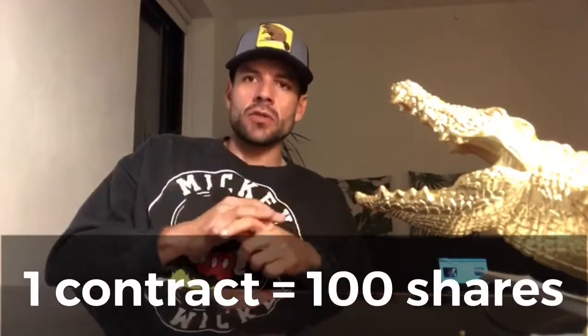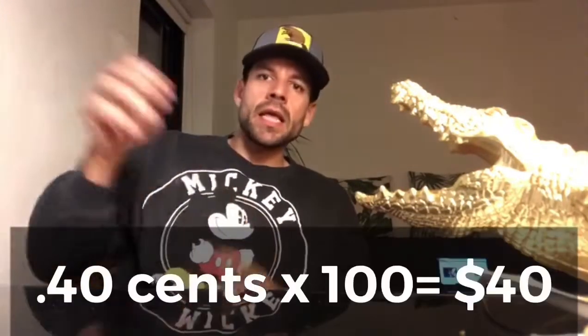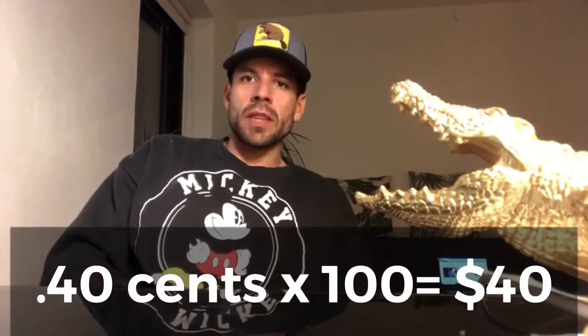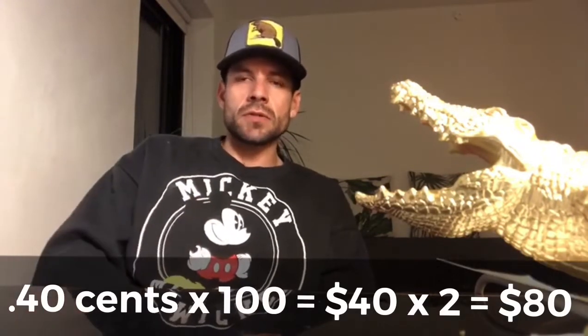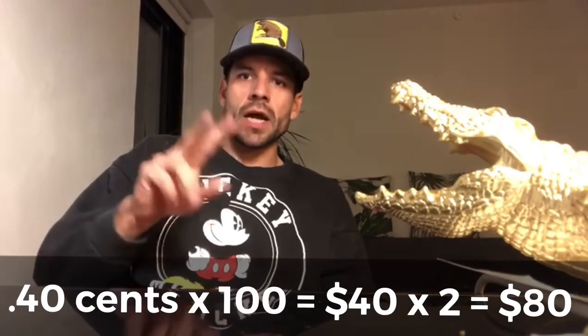So the first component is the price. Now the price can range between 40 cents to $50 or whatever, but just know that when it's quoted at 40 cents, that means that it's actually $40. Why? Because in the world of options, we treat every contract as equal to 100 shares. So for example, if the listed price of the option is 40 cents, you have to multiply that times 100 and that equals $40. That would be the actual premium price that you will pay the broker dealer for one contract. So for example, if you want to buy two contracts, that would be 40 cents multiplied by 200 equals $80 for two contracts of that option.